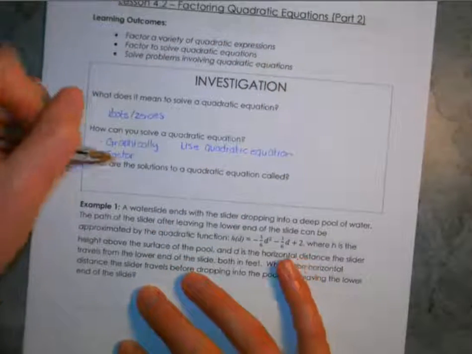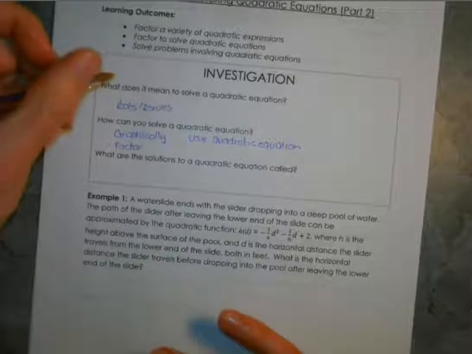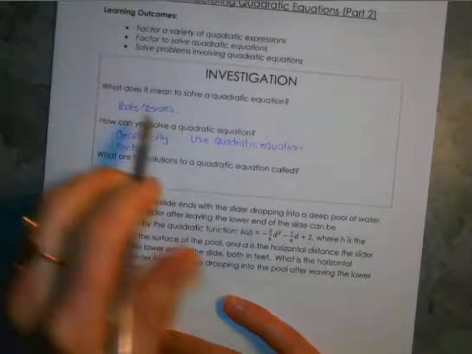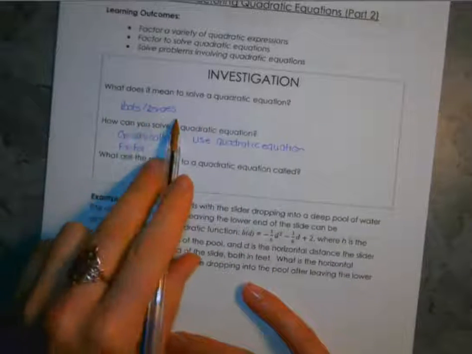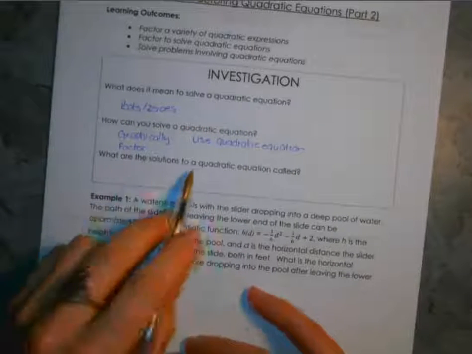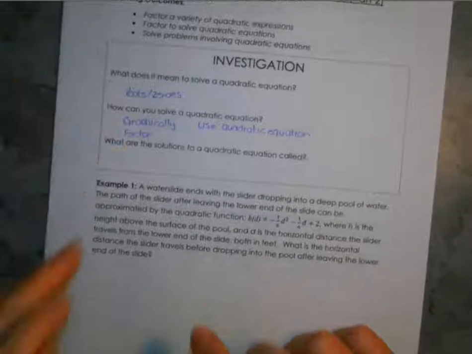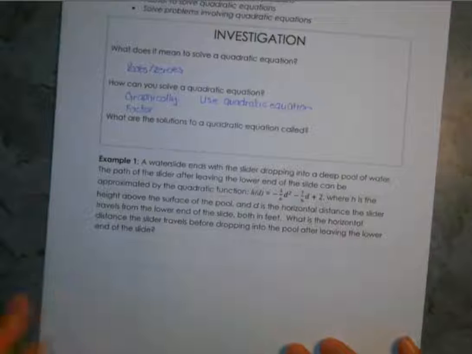Okay. What are the solutions to a quadratic equation called? That would be the same thing as this. When you're solving a quadratic equation, you're looking for the roots or the zeros or the x-intercepts, and those are the solutions. Okay.